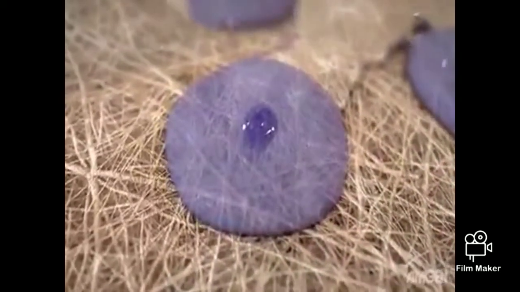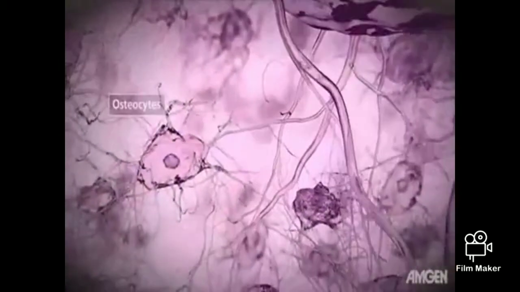Bone mineral density, or BMD, can be used to estimate the strength of bone and to assess the risk of fracture. As osteoblasts form new bone tissue, many become embedded within the matrix and differentiate into osteocytes.